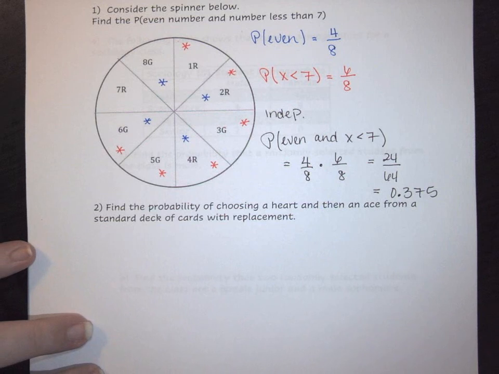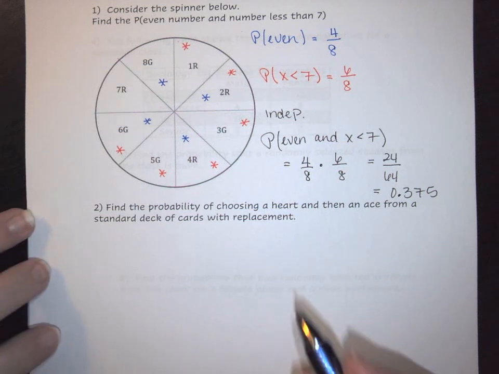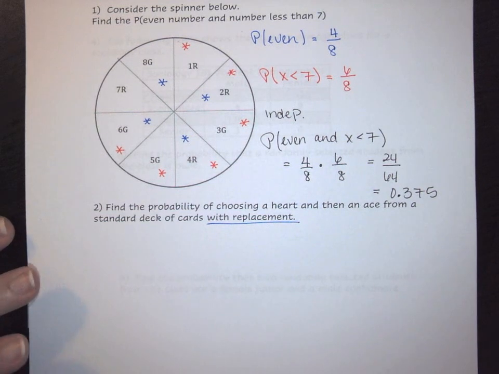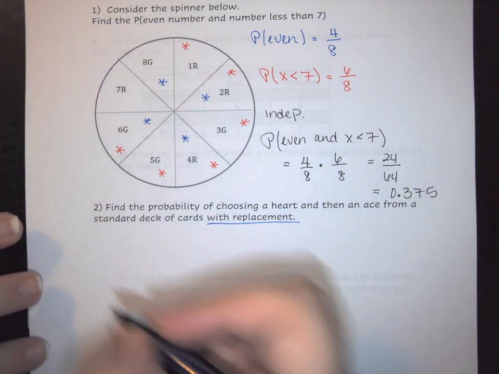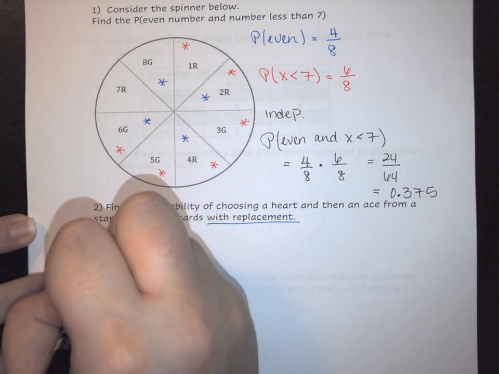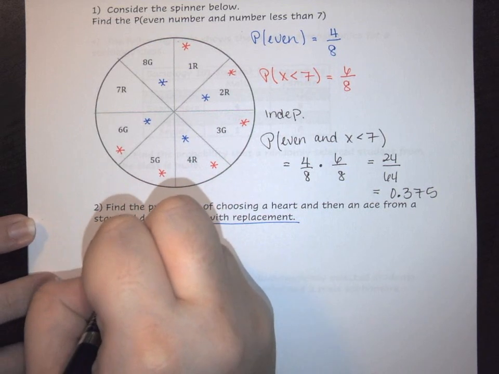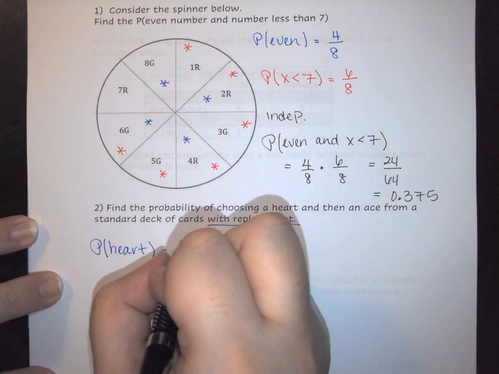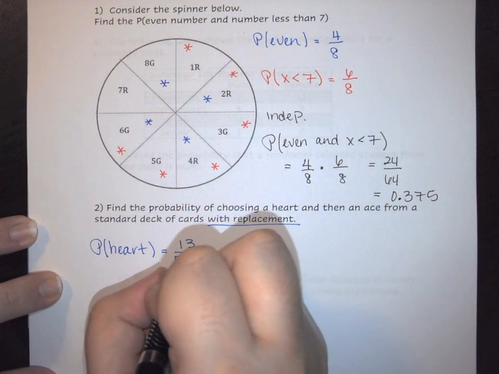Alright, let's look at another one. Find the probability of choosing a heart and then an ace from a standard deck of cards with replacement. So with replacement says I'm going to choose a card, look at it, and then put it back. So here I need to do the probability that I'm going to choose a heart. That's my first probability. To do that, I have 13 hearts out of 52 cards.